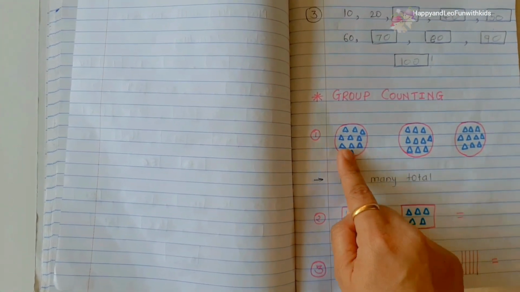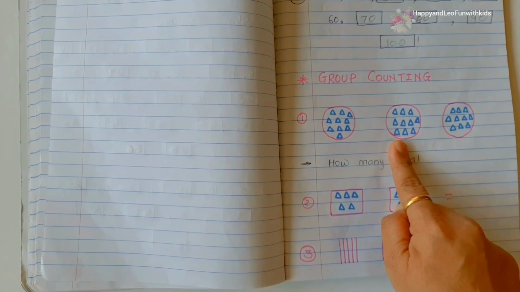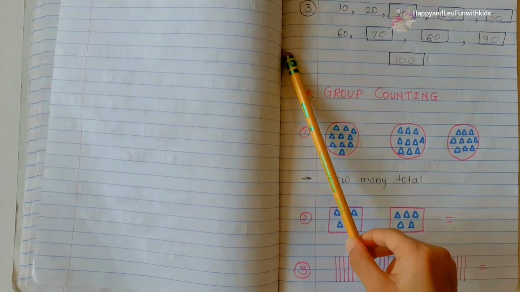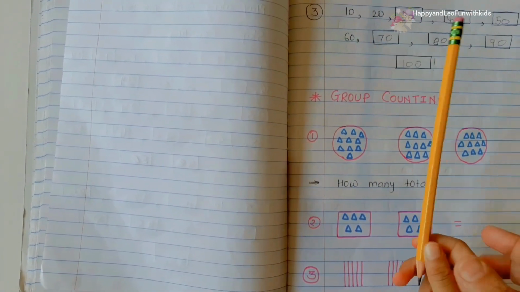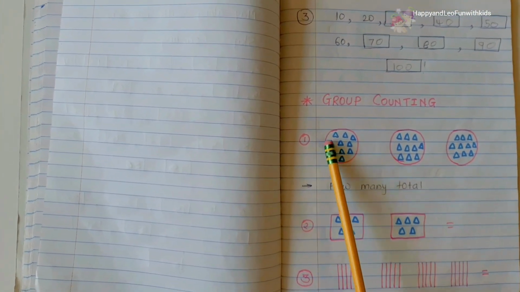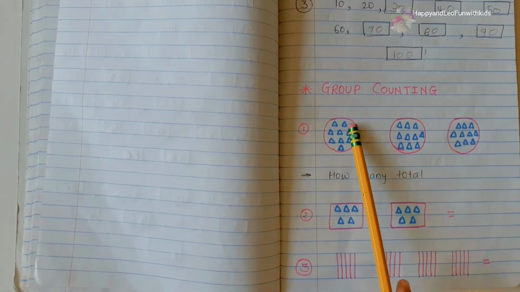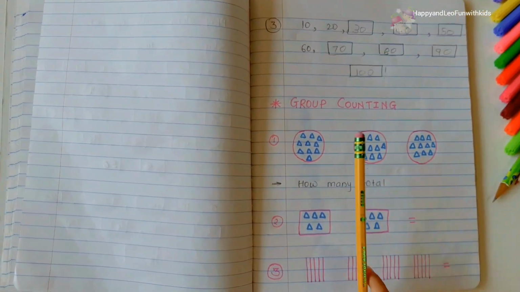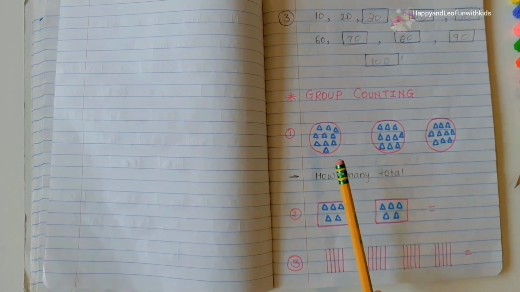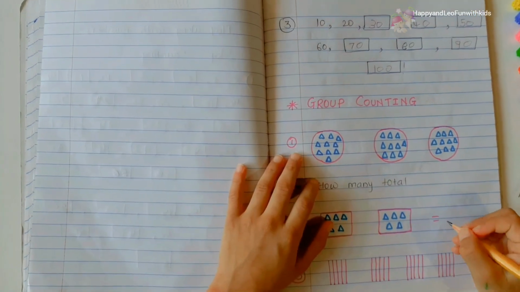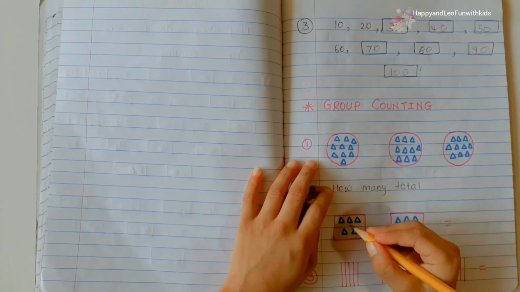They will count like this: 10, 20, 30. You can count and verify. Like this one. But you can count here if it's 10 or not. First verify it. 1, 2, 3, 4, 5, 6, 7, 8, 9, 10. So how many total? 30, because 10 plus 10 plus 10. Yes, 10, 20, 30. The skip counting application problems.